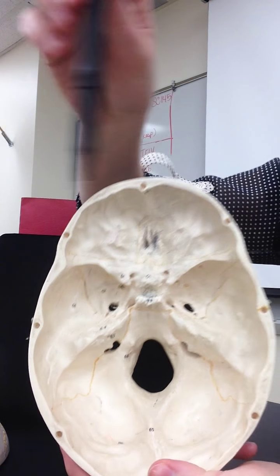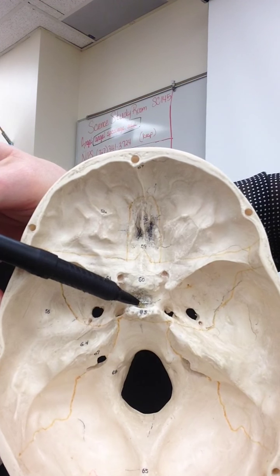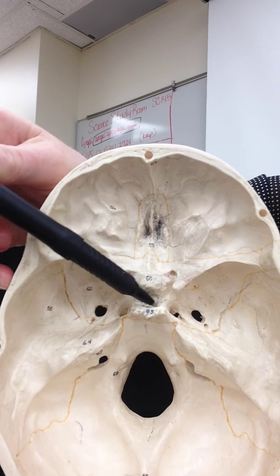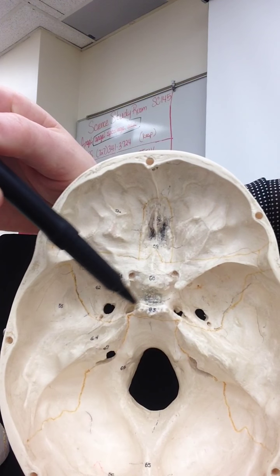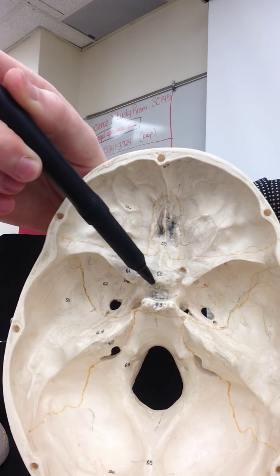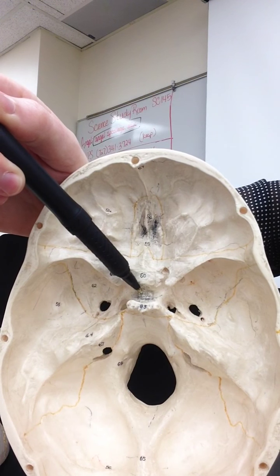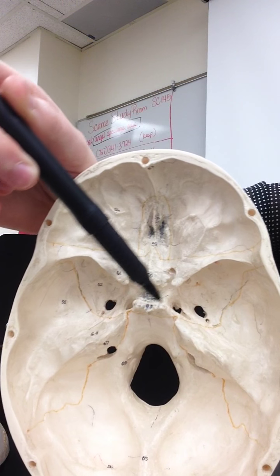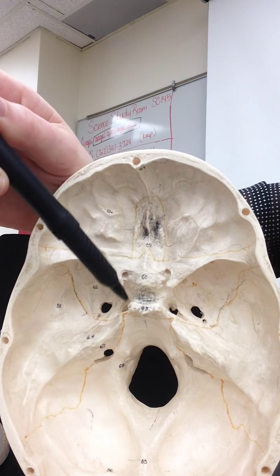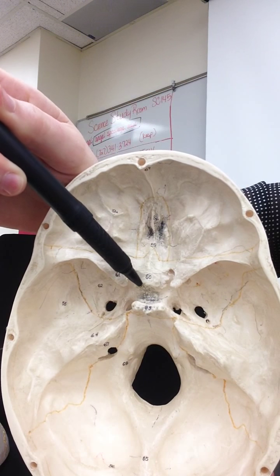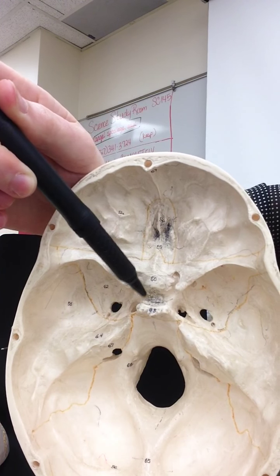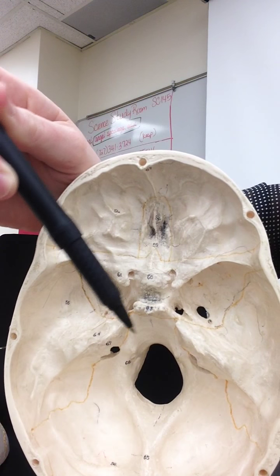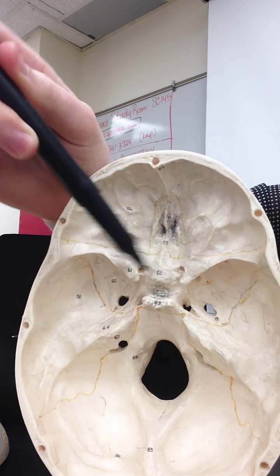There's also another very important structure to it. It's this structure right here in the middle of the sphenoid. That structure is known as the sella turcica, which literally translates to Turkish chair. This structure provides a little safe haven for your pituitary gland. So this is where you will find your pituitary gland, in the sella turcica of the sphenoid bone.